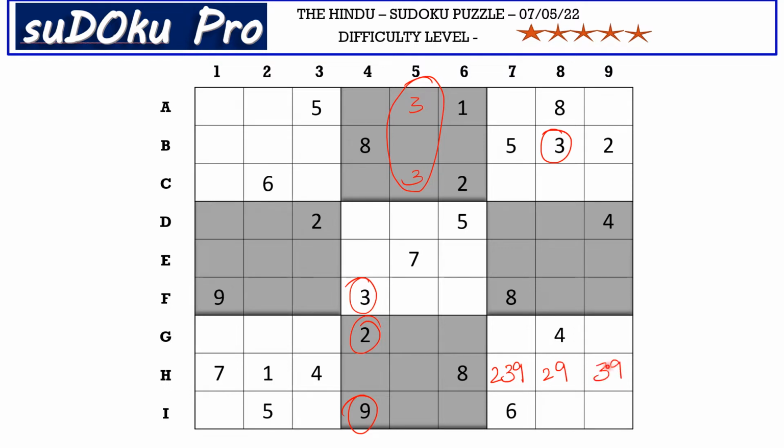Now in H row there are only 2 empty cells left, and the missing numbers are 5 and 6. So let's mark it with 5, 6 pair. Now this 3 and 7 blocks these 2 cells, and there are only 2 cells left empty. So 3 and 7 goes here in G6 and I6.